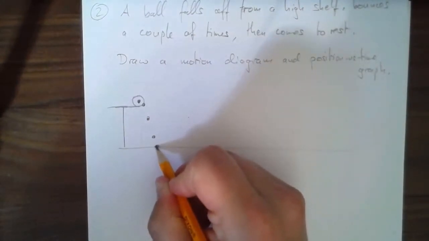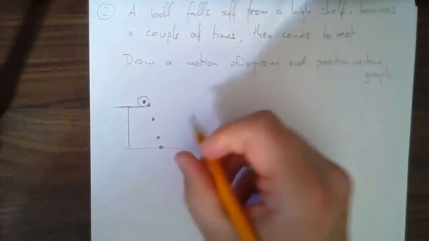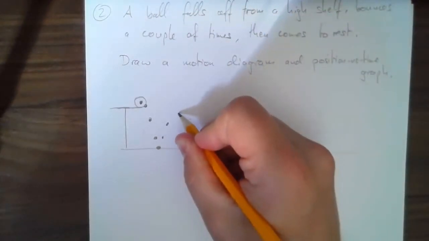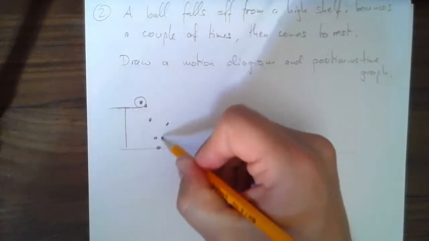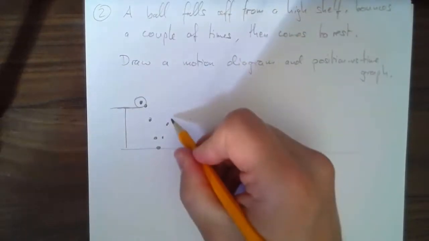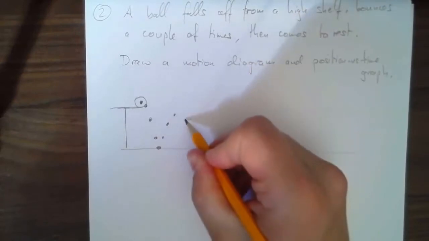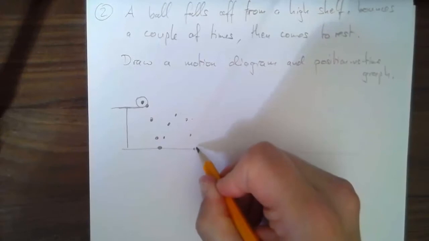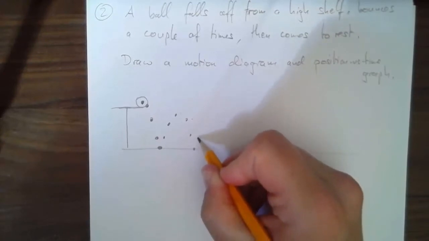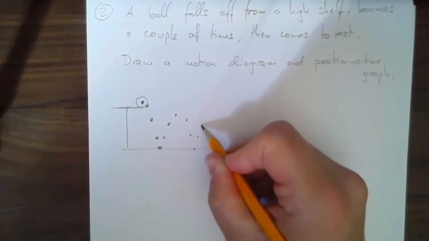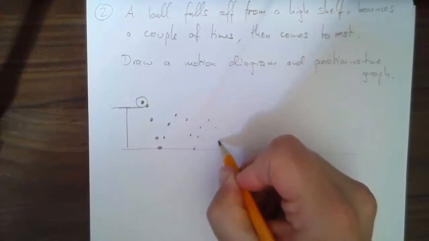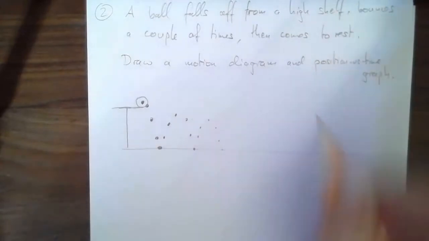It's going to hit the bottom. It's going to get squished and get pushed back up. And then it's going to do this. Now, realistically, it's not going to get quite as high, so we shouldn't draw it quite as high. Might do something like this. And it's going to hit the ground again, and it's going to go back up again, a little bit less than before.